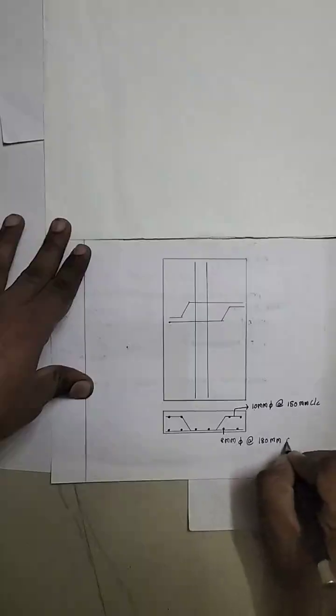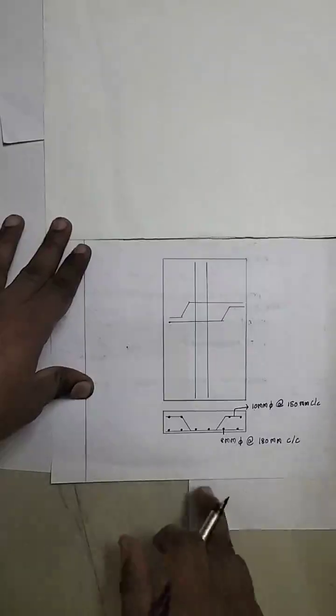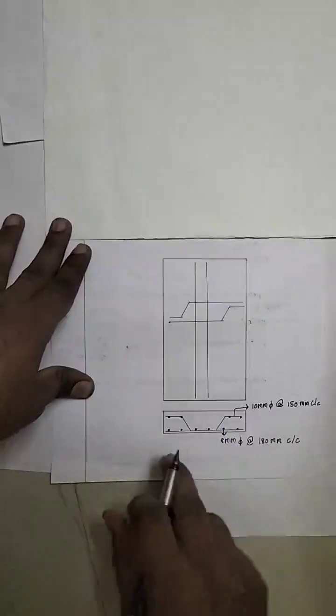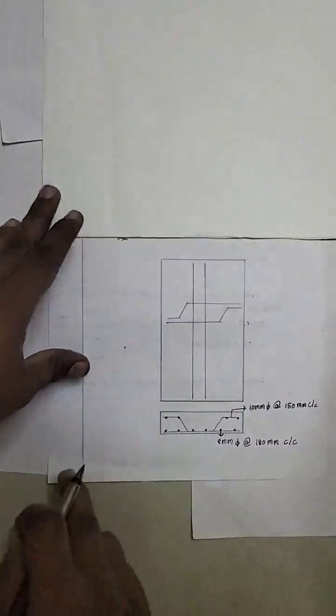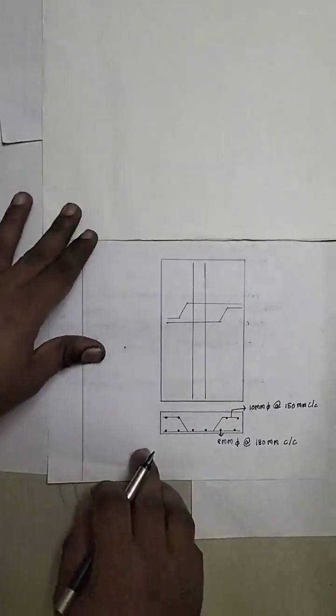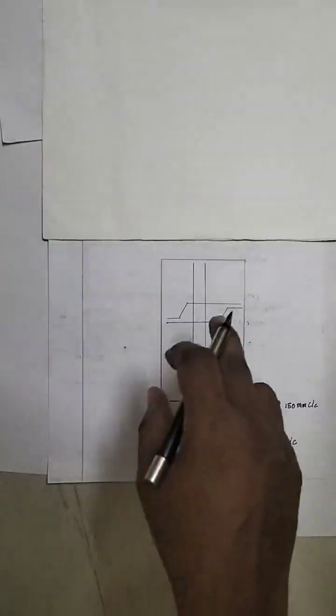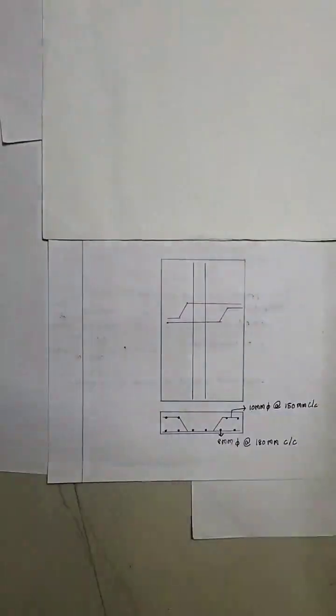In the main reinforcement, along the shorter span only, we will provide the cranking, and along the longer span we will provide the distribution reinforcement. The distribution reinforcement will be represented by the straight line. So this is the reinforcement detailing for one way slab.